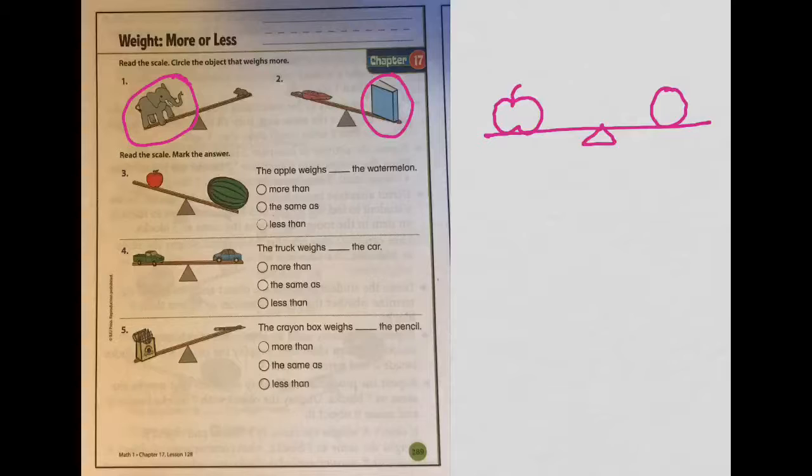Now we're going to take a look at number 3. Look at the scale, and I'm going to read right here. You can follow along with me. Do you see that little light? That's my pointer. Okay, I'm going to start right here. And then you're going to make the marks on your paper when we fill in the answers.